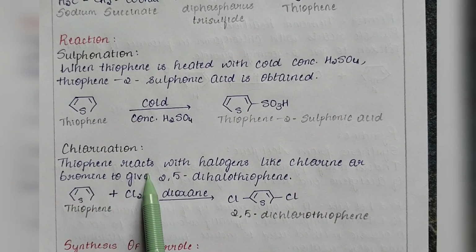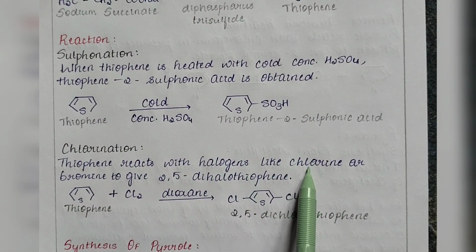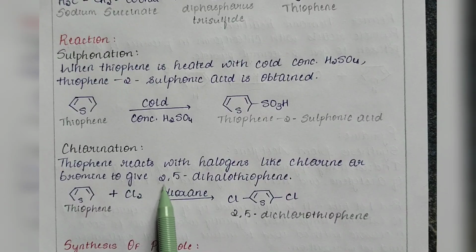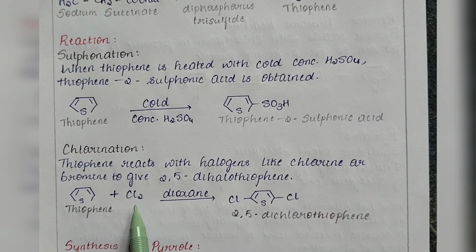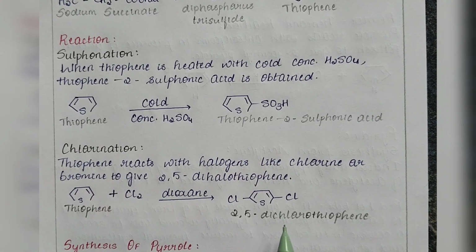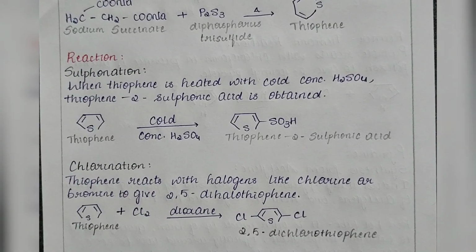Next one is chlorination. When thiophene reacts with halogen like chlorine or bromine, it gives 2,5-dihalothiophene. That is, when thiophene reacts with chlorine gas in presence of dioxane, it yields us 2,5-dichlorothiophene. So these are some reactions of thiophene which you need to remember, which will be asked for 2 marks in your board examinations or in your semester examinations.